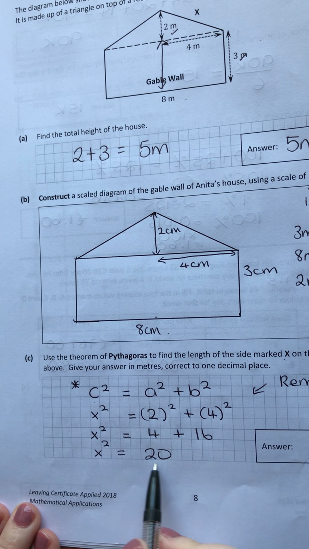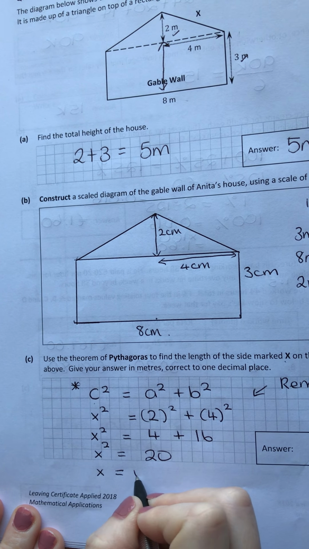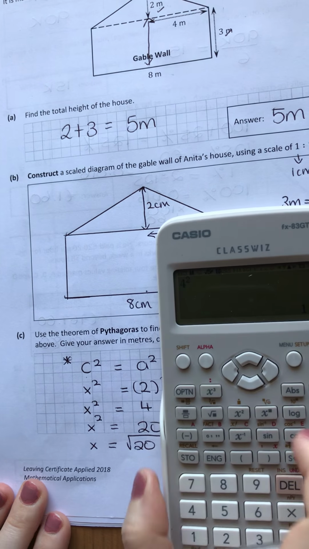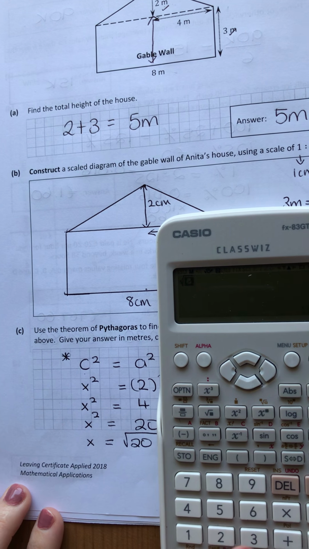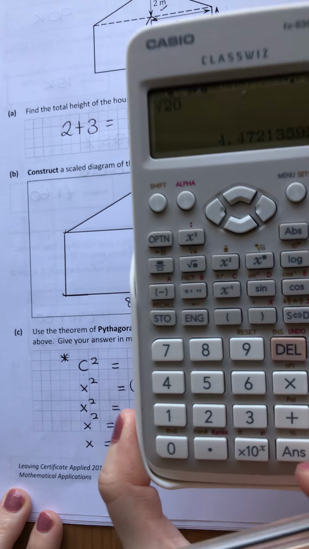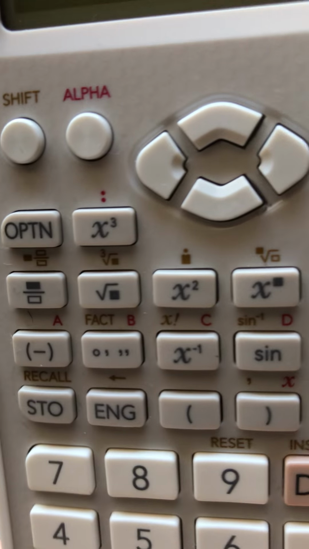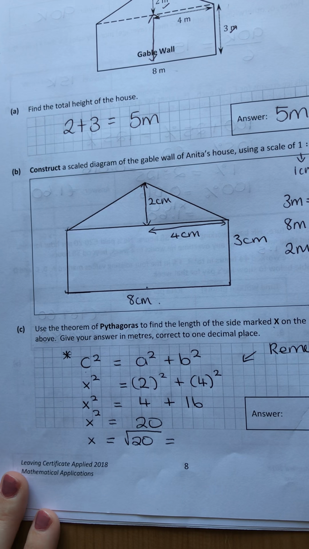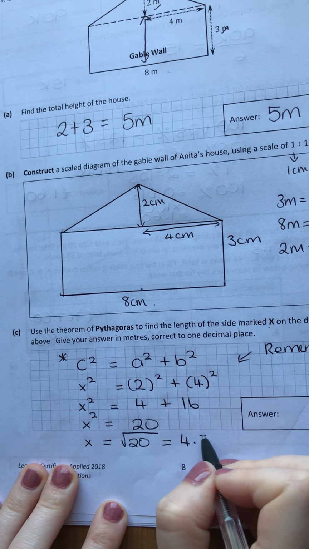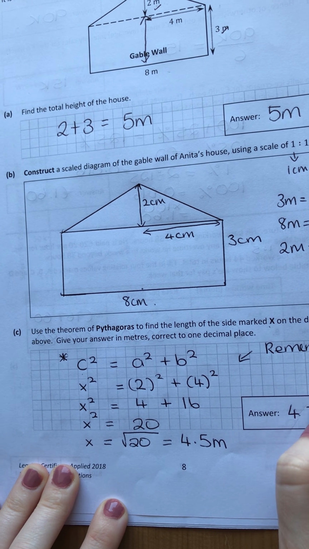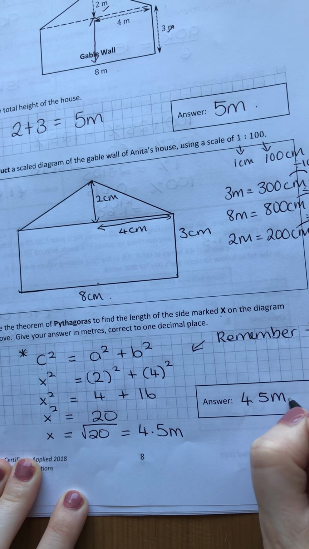So this is X squared. I want to find what X is, so the opposite of square is square root. The square root of 20 gives 4.4721. We want 1 decimal place, so we're going to say 4.5. And that's in meters. So 4.5 meters.